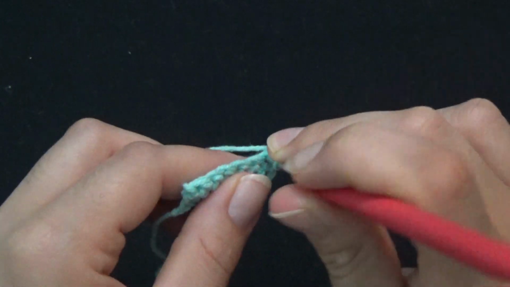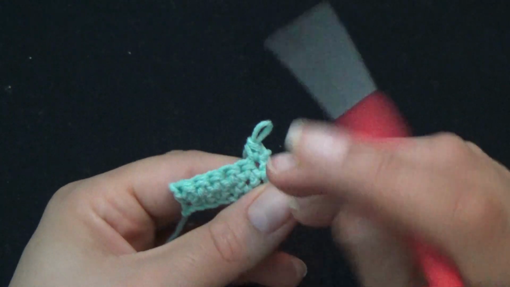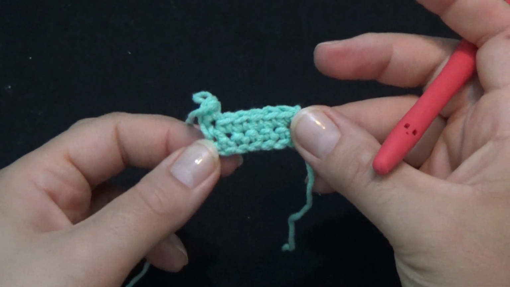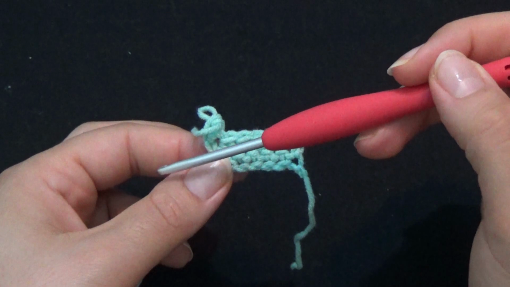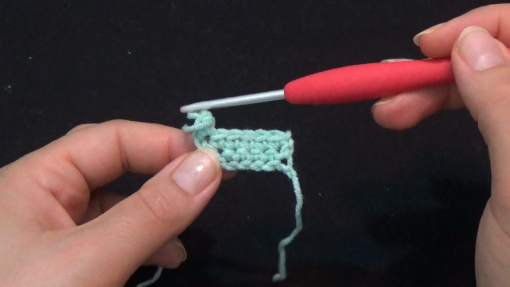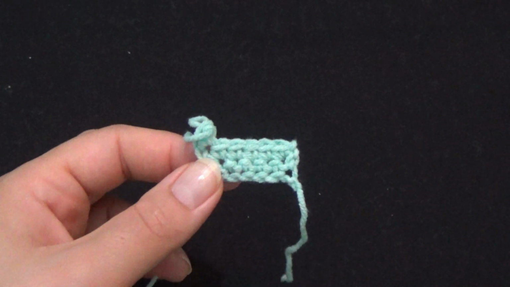Again, starting from the first stitch, work 6 single crochet across. Okay, so I'm going to work off camera, and when I turn my video back on, I'm going to mention how many rows I have in total, the total width and height, so you know how big your piece is going to be, and we're going to see how to tie it around the bow.